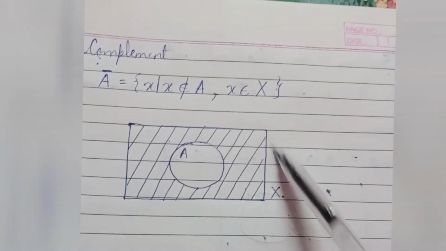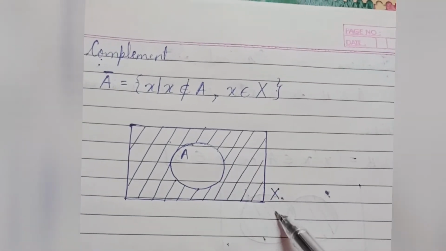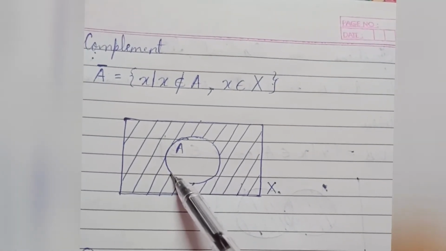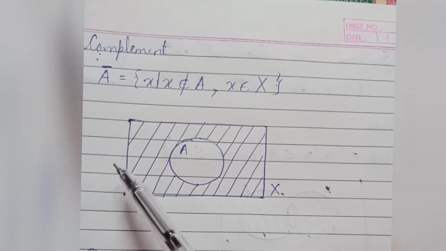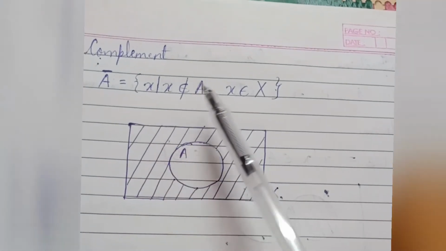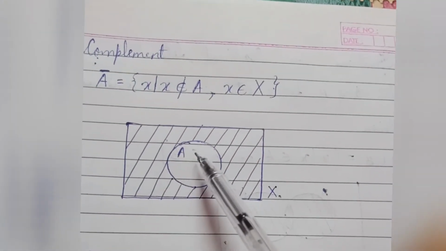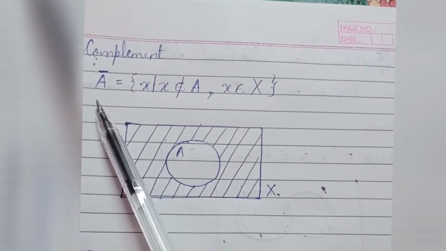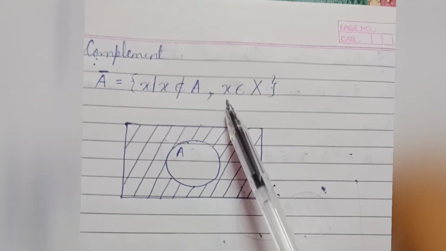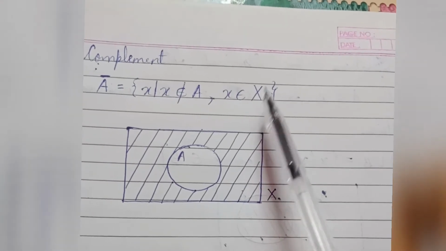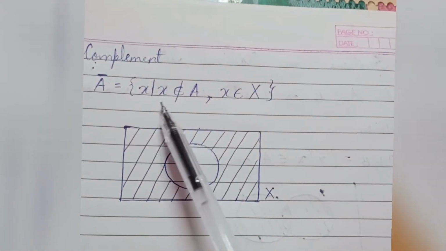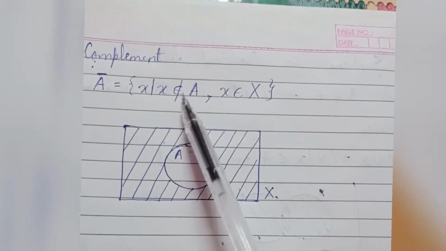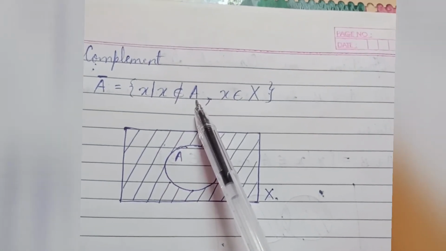In the Venn diagram we can see X is the universe of discourse, A is the set. So A complement will be all the elements from the universe except from the set A. That is, A complement will contain all the elements which belong to the capital X universe, whereas it will not contain elements which belong to set A.